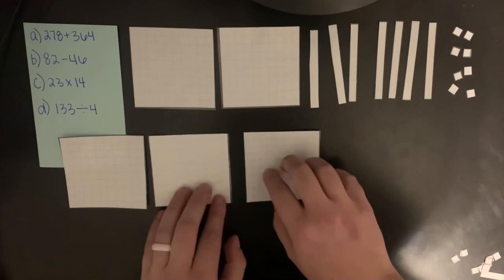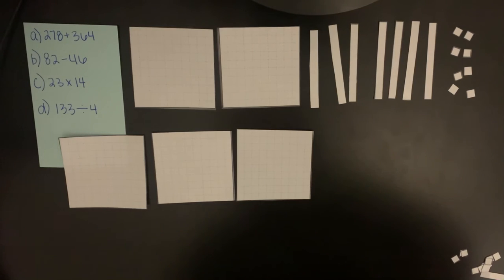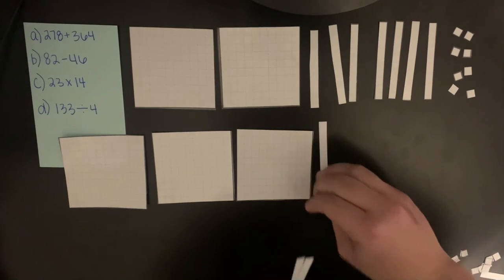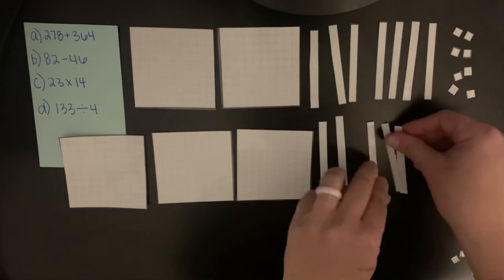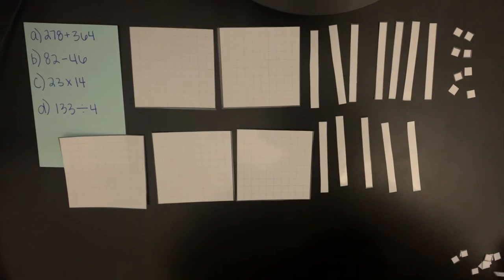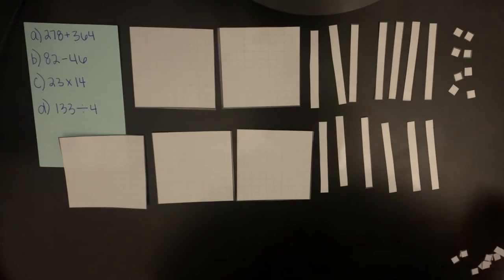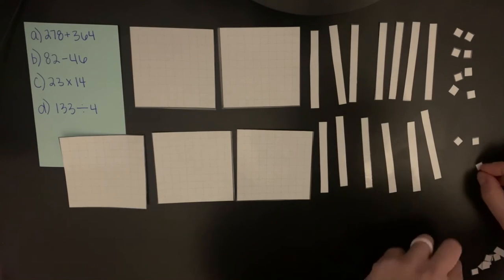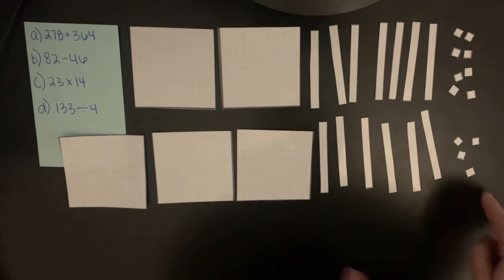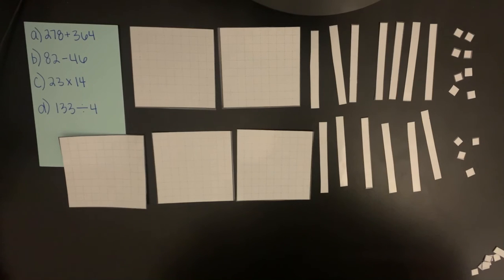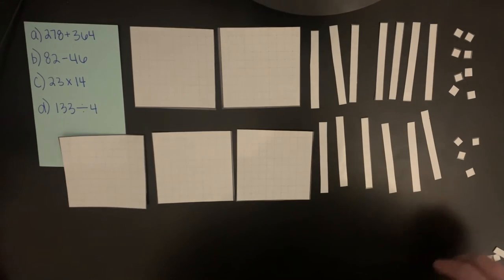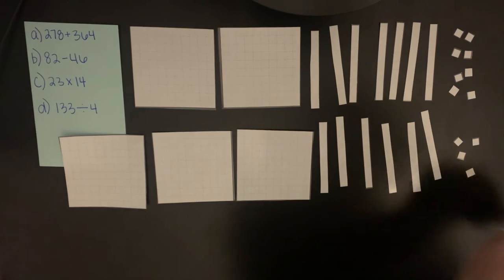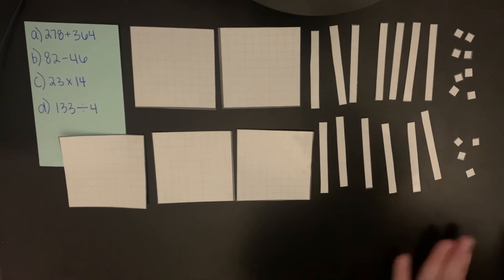3 flats is equal to 300, 6 longs, 60, and 4 units to give us 364. Now in order to find the sum of this problem, we can use what we know about base 10 blocks to make this a little easier to solve.